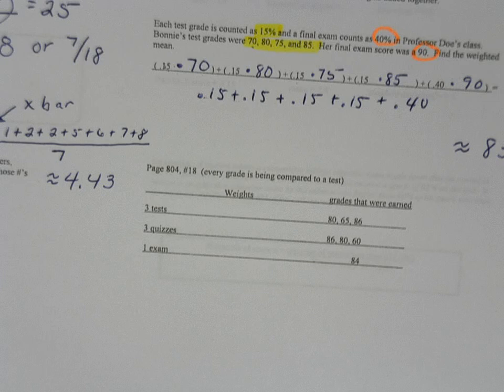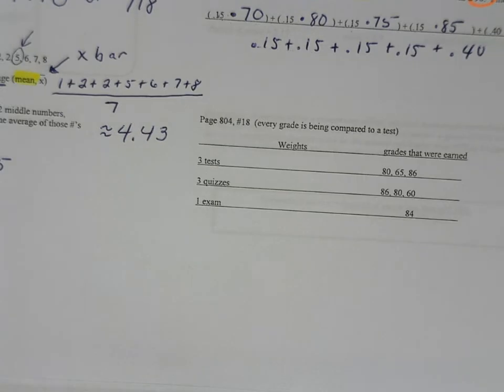It's page 804, number 18. 804, number 18. Now, by the way, all these problems that have weighted means, some of them just have little twists here and there, okay? They're all not cookie cutter problems. Okay, hopefully you've got your book with you.